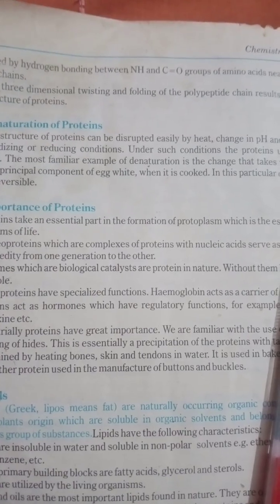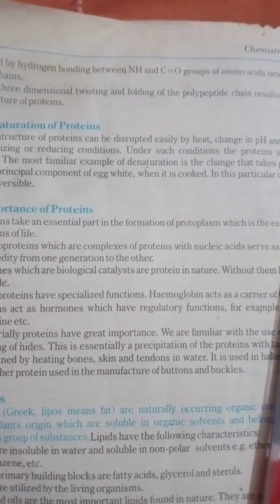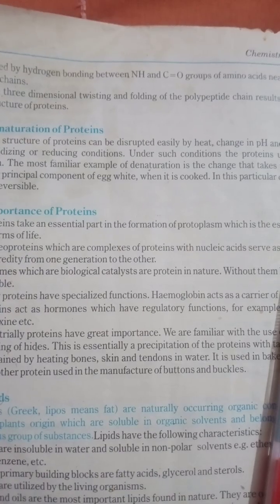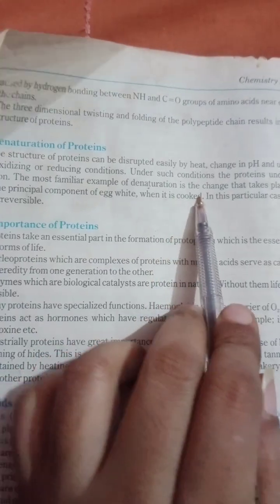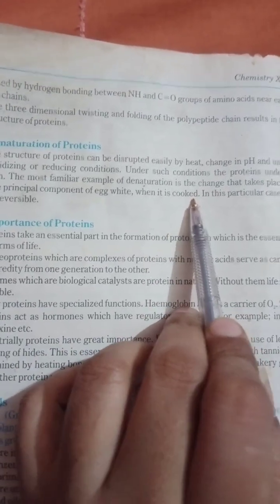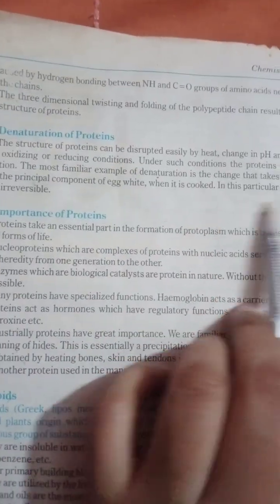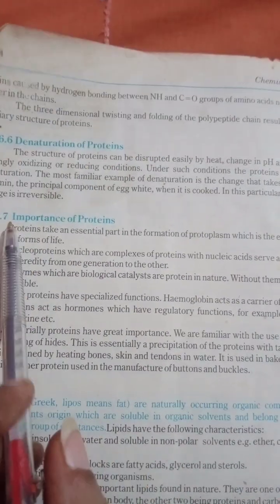The most familiar example of denaturation takes place in albumin, the principal component of egg white, which is cooked. Whenever it is cooked, it is denatured. In this particular case, the change is irreversible. This type of change is a chemical change.